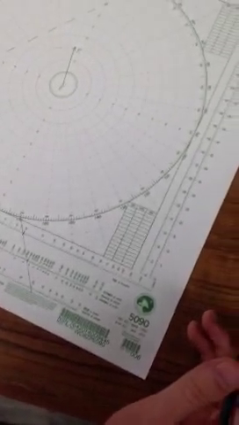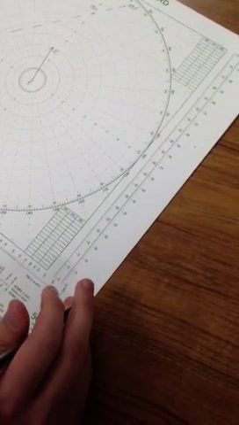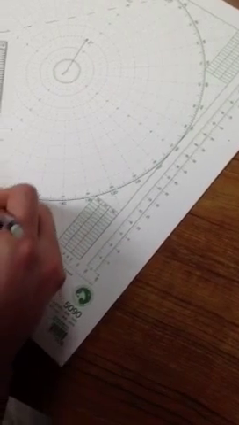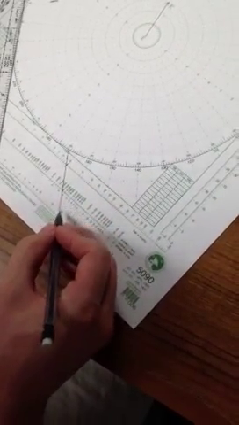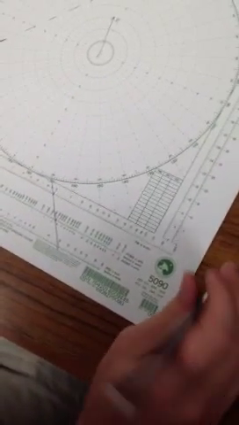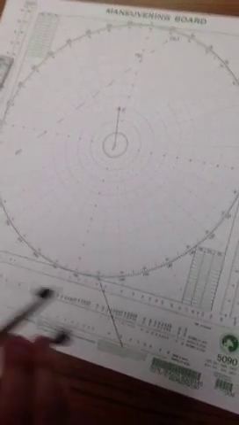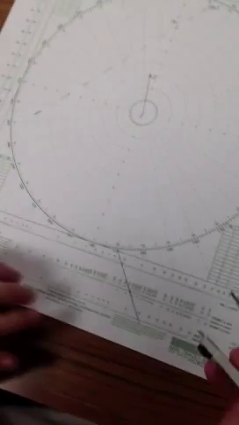I think it should be 21 knots. Yeah, it's 21 knots. Make sure your lines go through there, because just a slight deviation can cause a whole knot of difference. But usually it's within plus or minus 3 knots. That's how we were always graded in that class. But 21 knots.